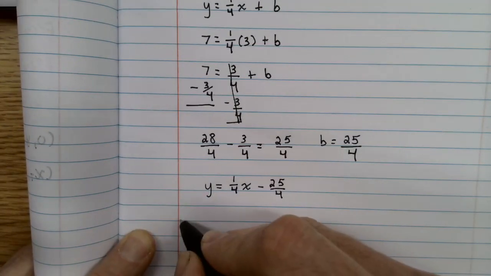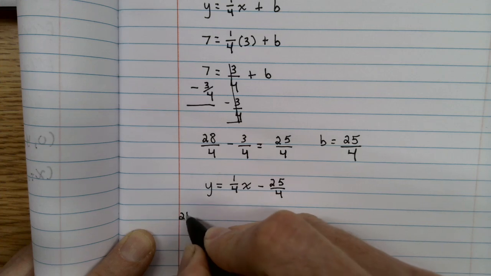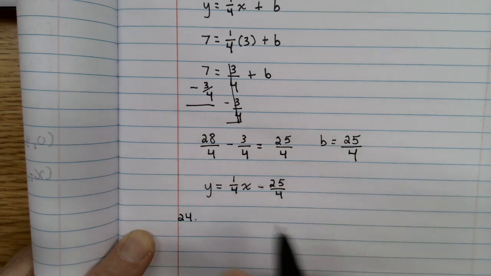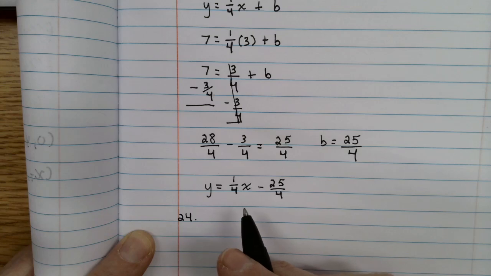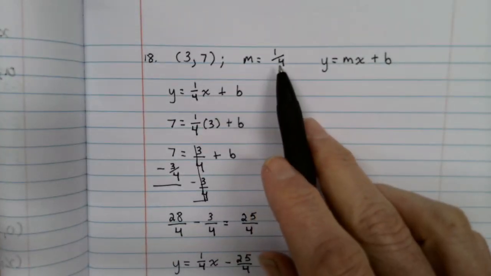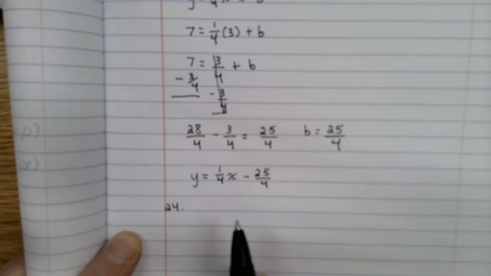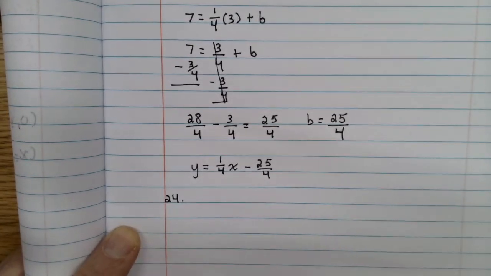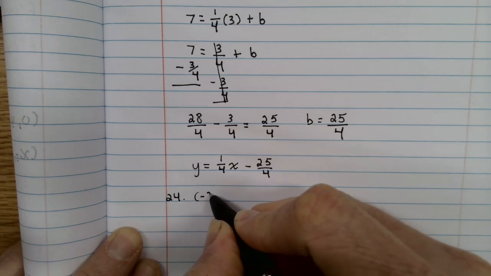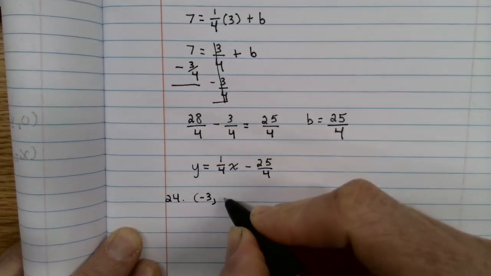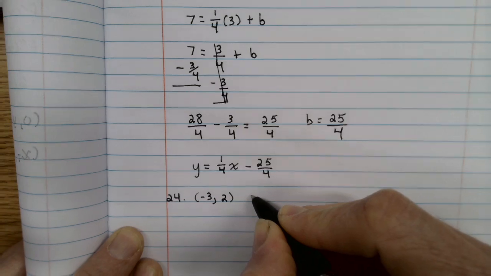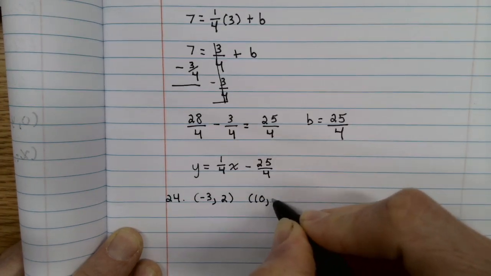Here's 24. The only difference with 24 and problems 19 through 26, which 24 is a part of, is they don't give you the slope to start with. What they do instead is give you two points. And so here are the points you get for 24. You get (-3, 2) and then you get the point (10, -6).